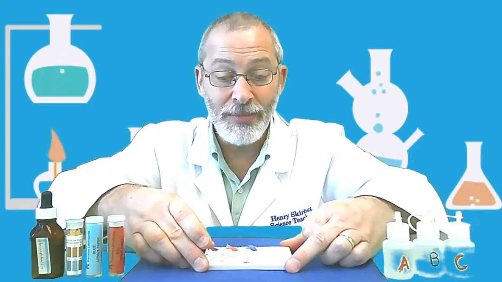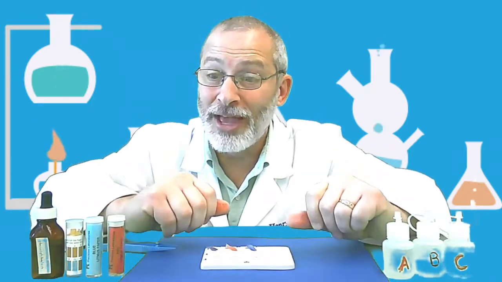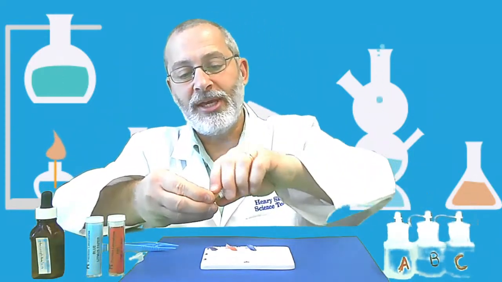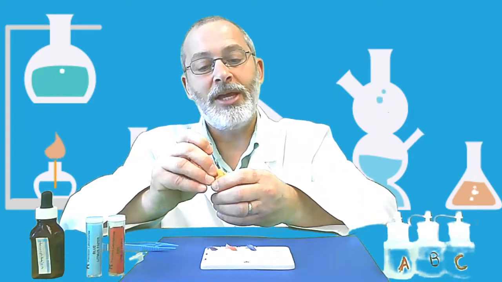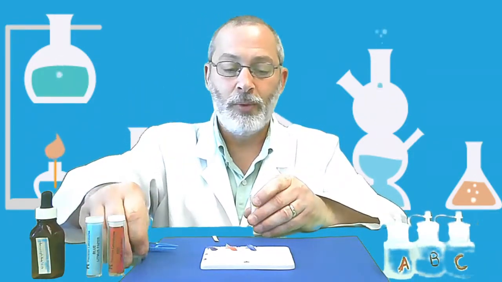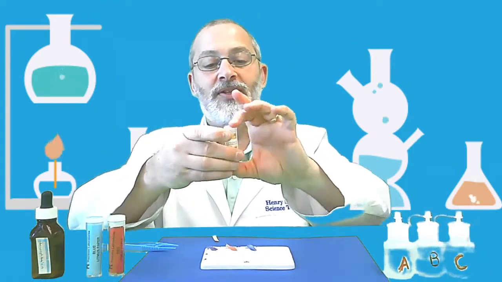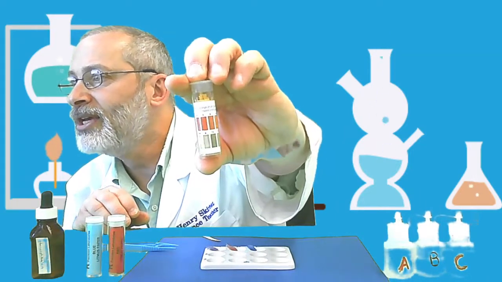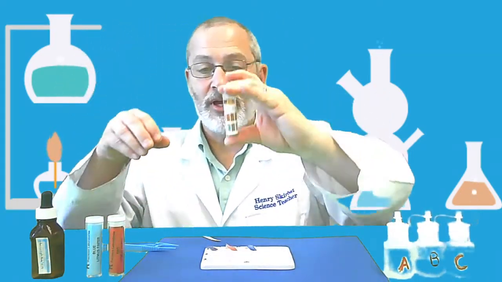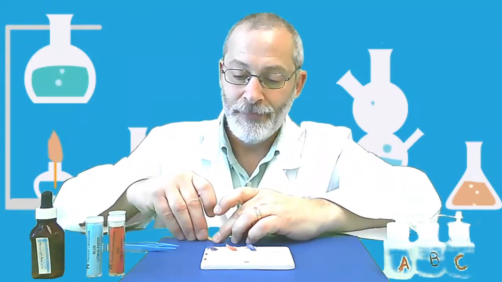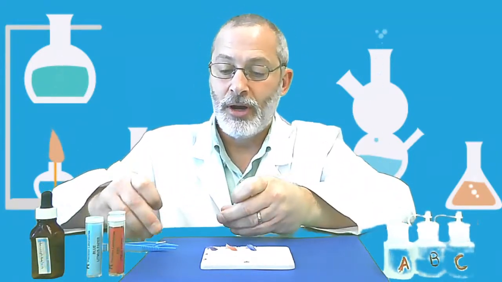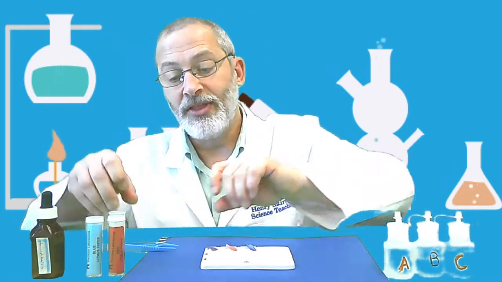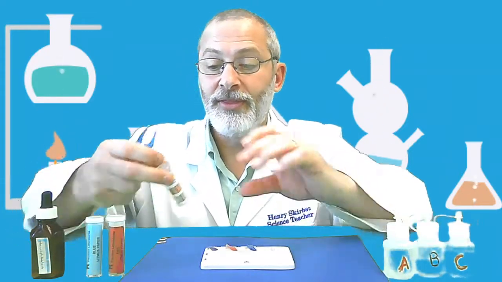Now, just with the litmus paper test alone, you probably have a good idea of what each of these solutions are. But let's confirm it with pH paper. pH paper is kind of a neutral color when you first take it out, but I'm going to show you the cylinder here. The cylinder has a variety of colors that we're going to match up the colors to the litmus paper, and each of those colors correspond to a number, and that number is the pH of that solution.